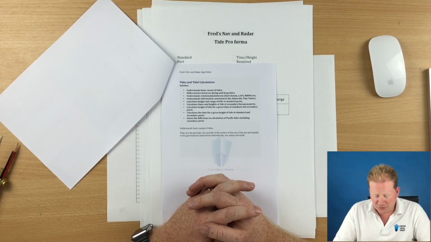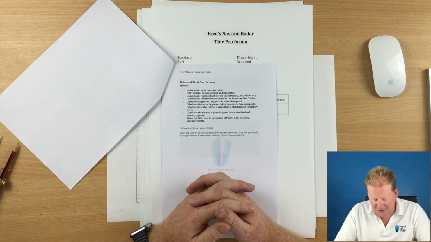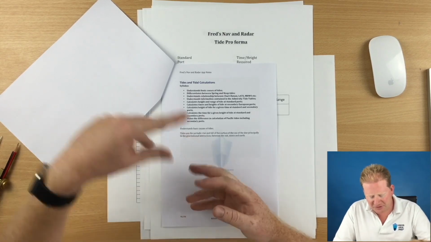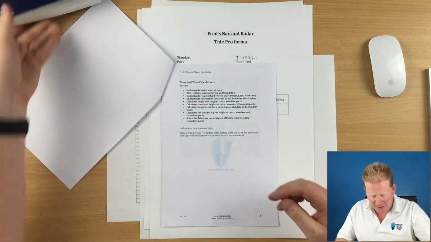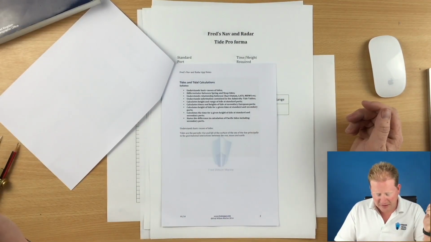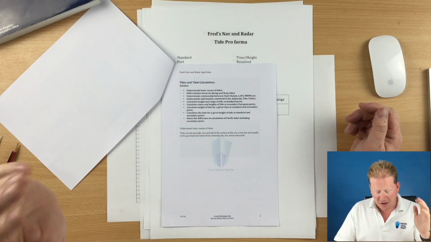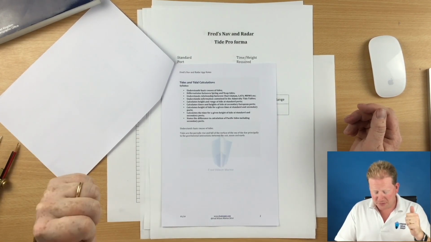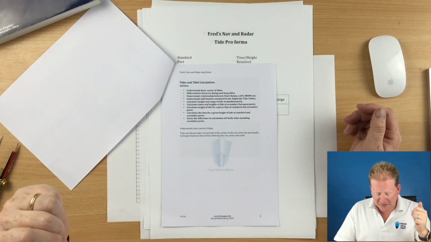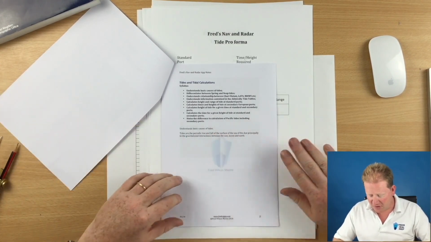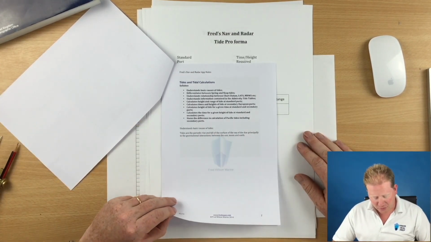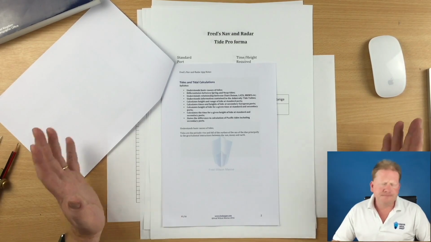understand the relationship between chart datum, lowest astronomical tide, mean high water springs, understand information contained in Admiralty tide tables, calculate height and range of tides at standard ports, height of tides at secondary European ports, calculate height of tide for a given time, basically secondary ports, state the difference in calculation of Pacific tides including secondary ports.